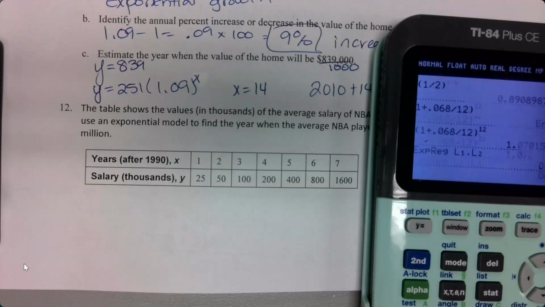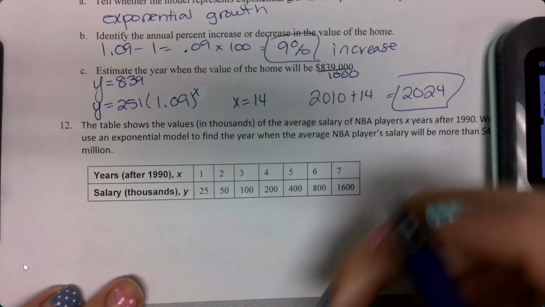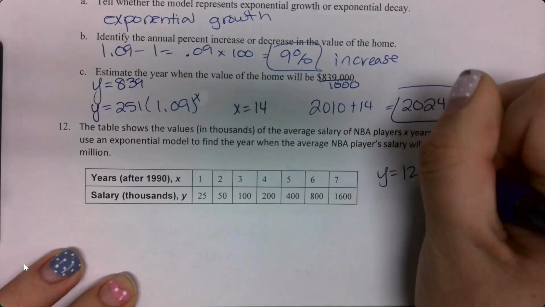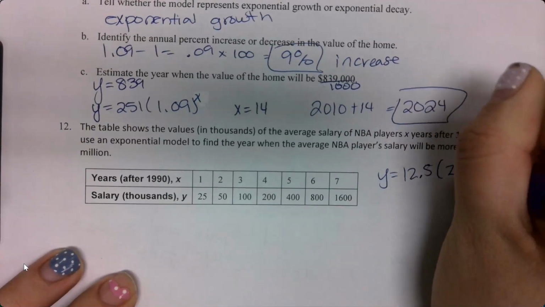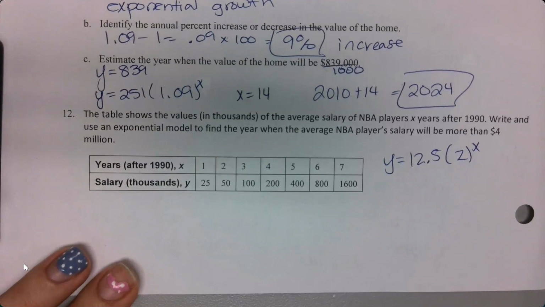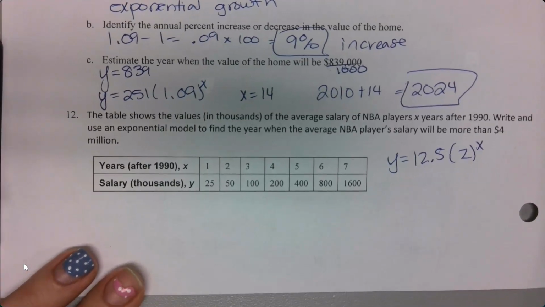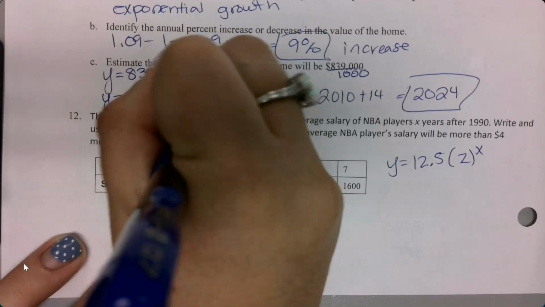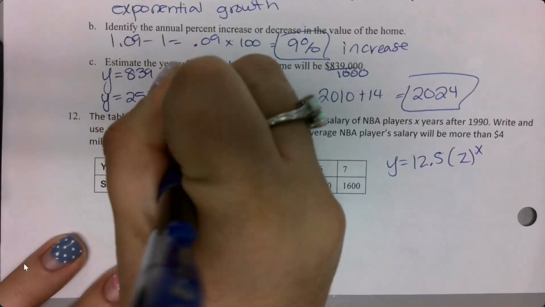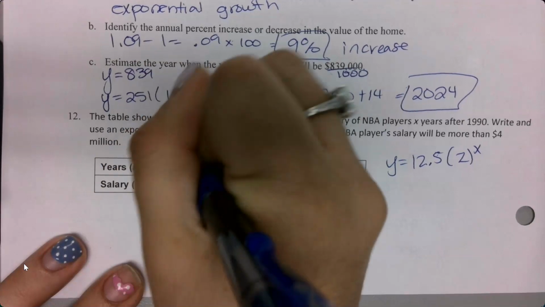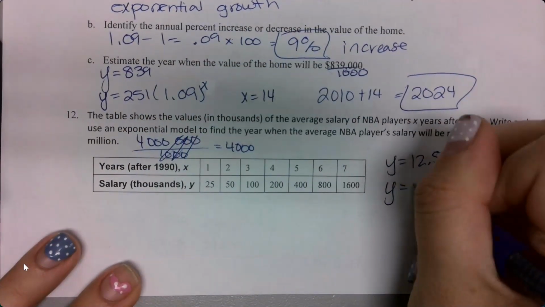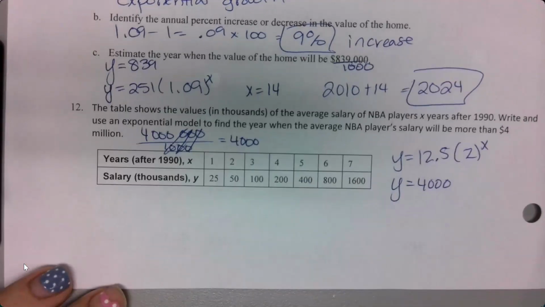And I go all the way down to Calculate, I press Enter. So this is going to give me the equation. I plug in for a and b, so that's 12.5 times 2 to the x exponent. And then I want to see when this is going to be more than 4 million. This is in thousands, so I'm going to write out 4 million in numbers, and then divide by 1,000. So this is going to give me 4,000. I want to graph these two and see when they cross.